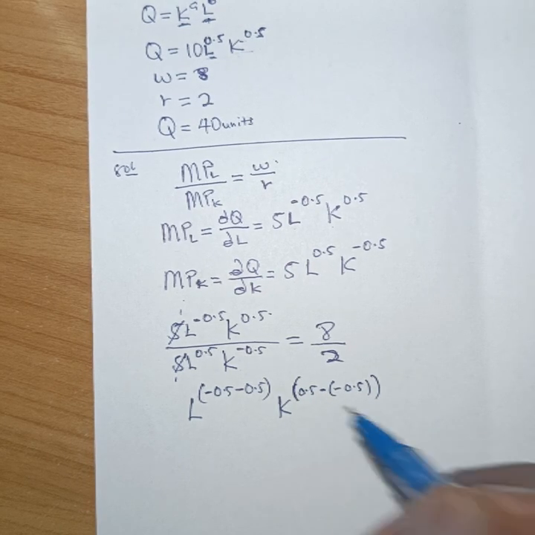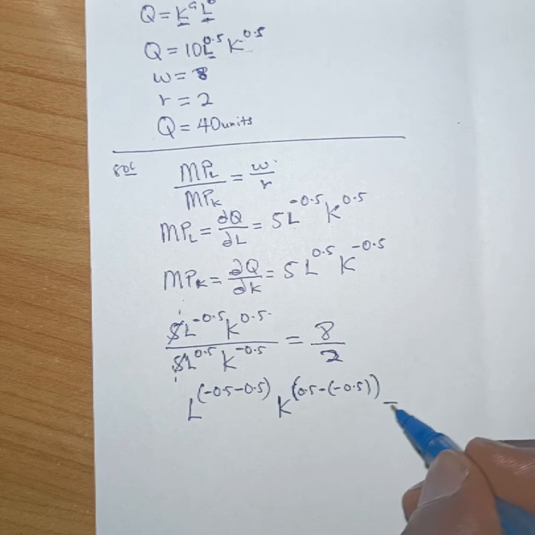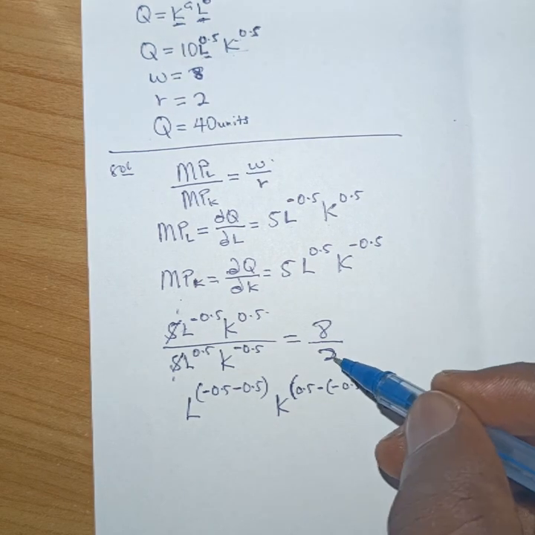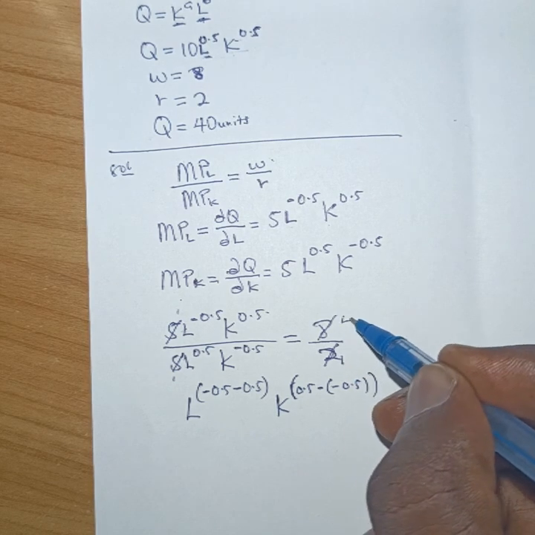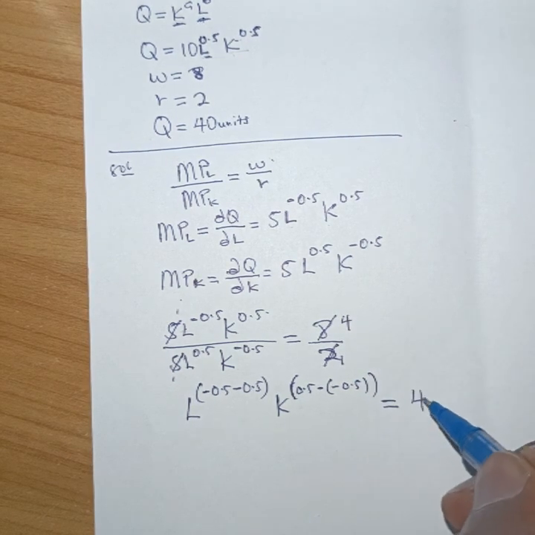So let me make this one big. Okay, all equals, now this is 8 over 2. 2 cancels itself, 1. 2 cancels 8 how many times? 4, right? So equals 4. So this is what we get.